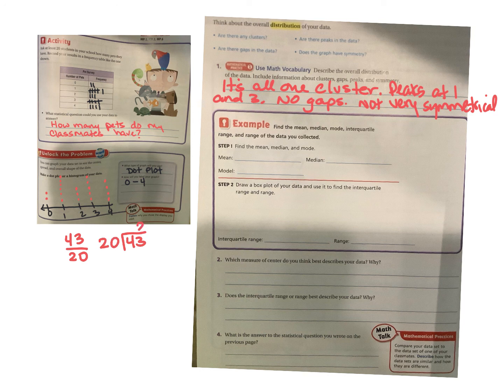20 goes into 43 only twice. It gives me 40 with 3 left over. Decimal, 0. 20 fits into 30 only once. 1 times 20 is 20. I get 10 left over. And 20 goes into 100 5 times. So my mean is 2.15. That's the mean. Or 2.2 if I want to round it to the 10th place.